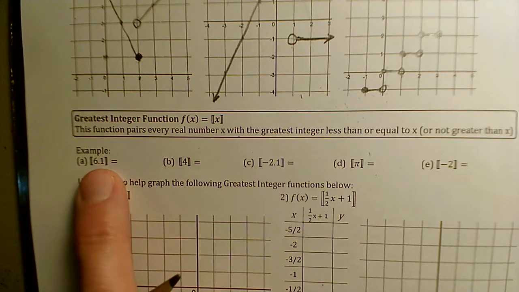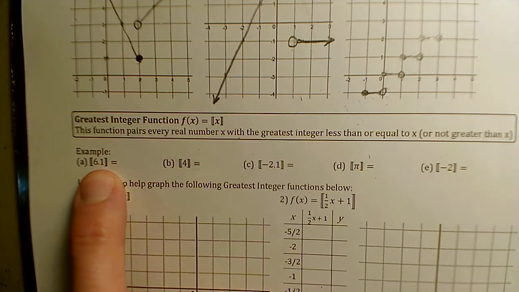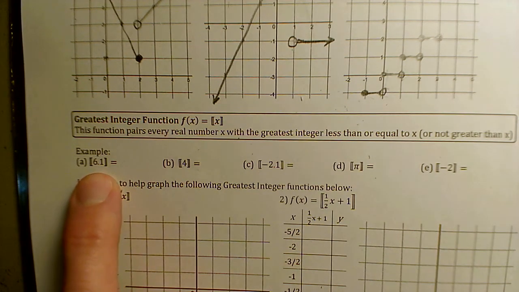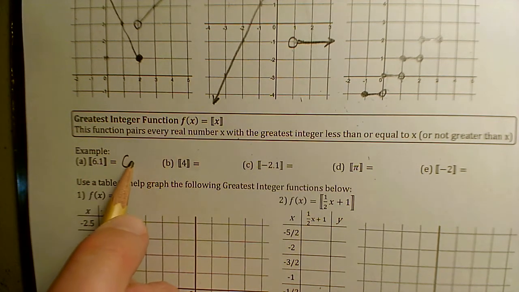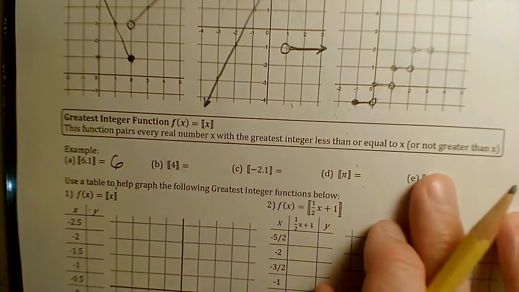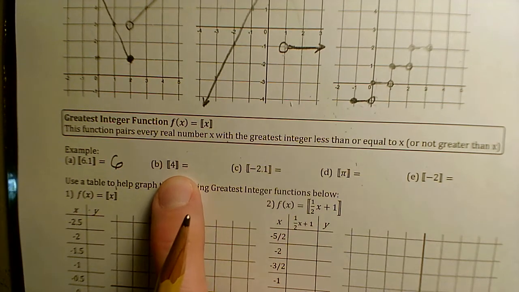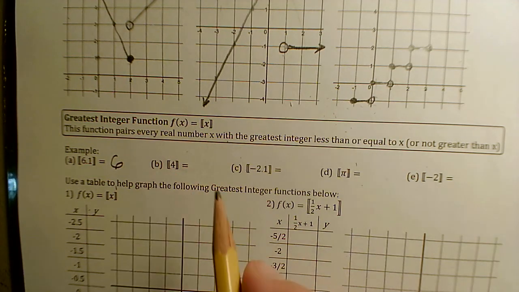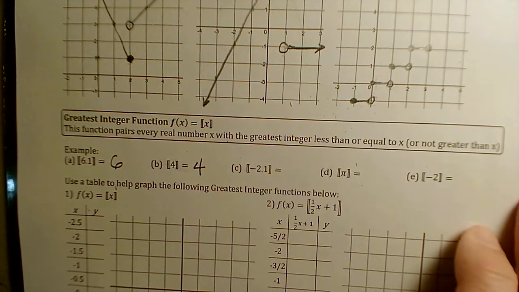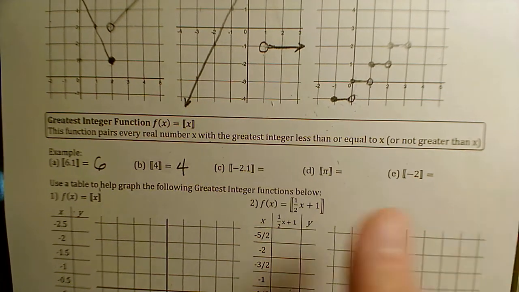So for example, the greatest integer function of 6.1. So we're looking for the greatest possible integer that's not itself greater than 6.1. And so that would be 6. All right, so the greatest integer function of 4. So we're looking for the greatest integer that is not itself greater than 4. And so that actually is 4. 4 is not greater than 4. All right, now be careful of this one.